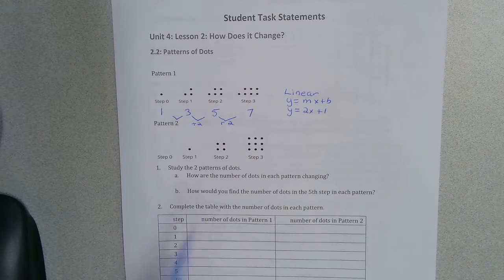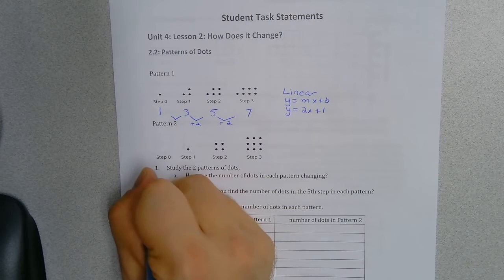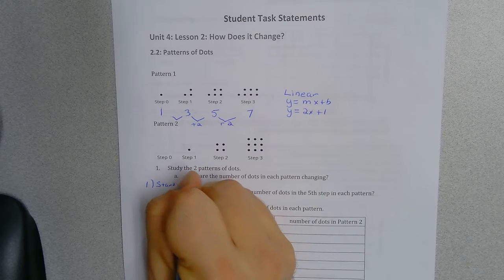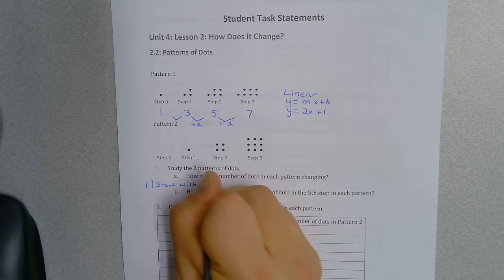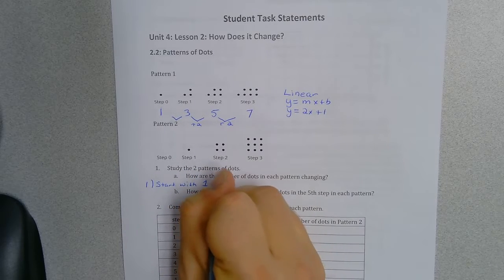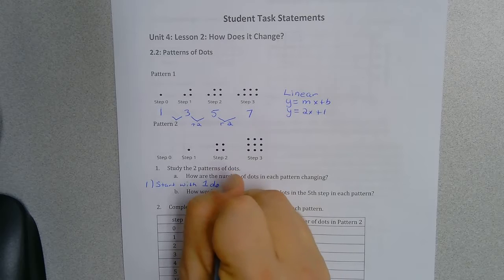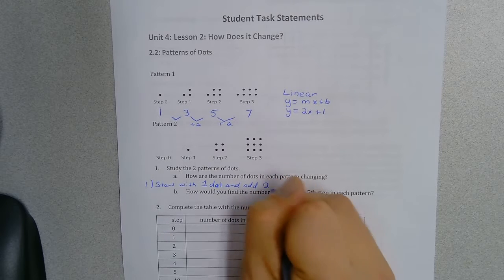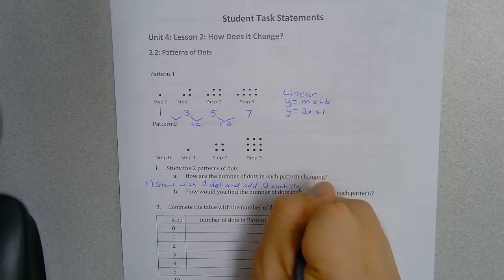So to describe pattern 1, start with 1 dot and add 2 each step.